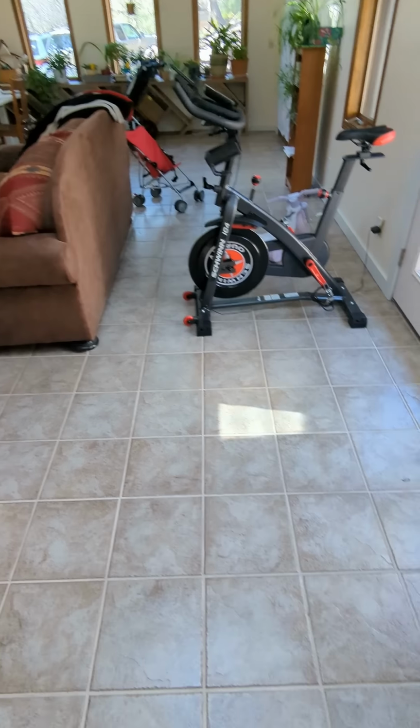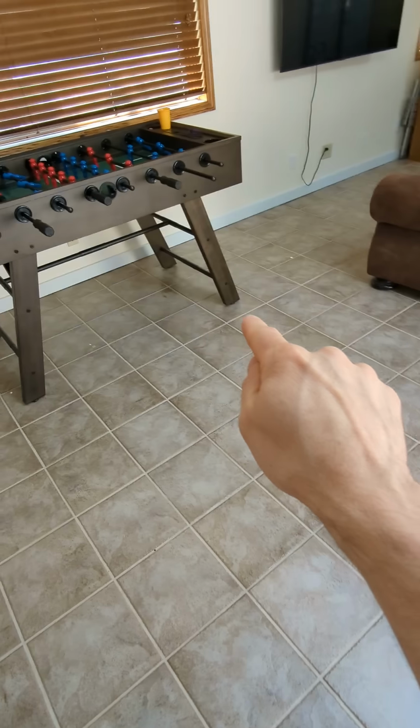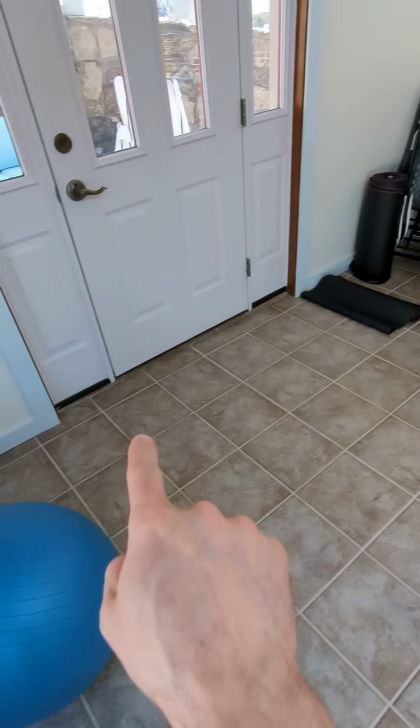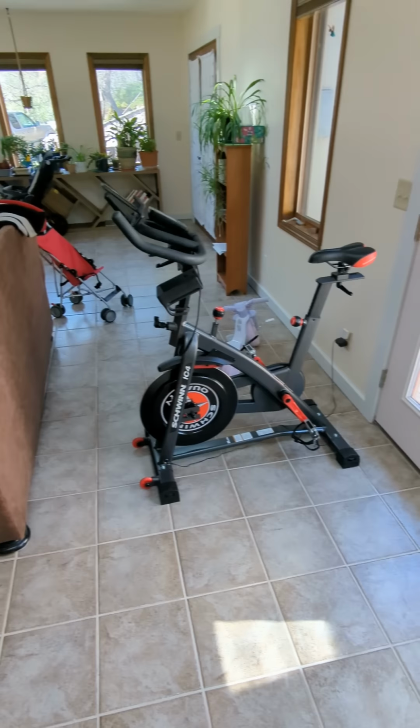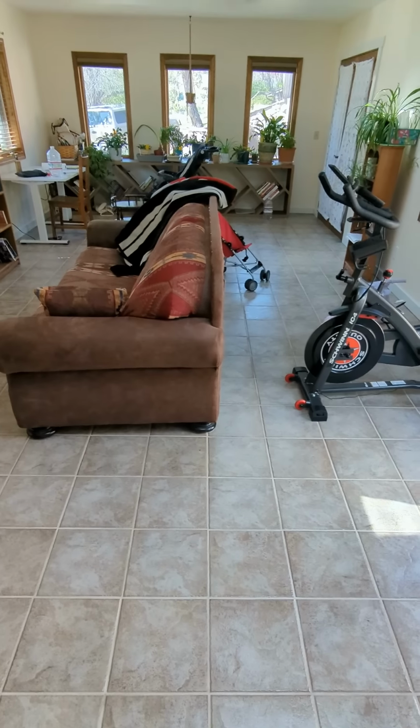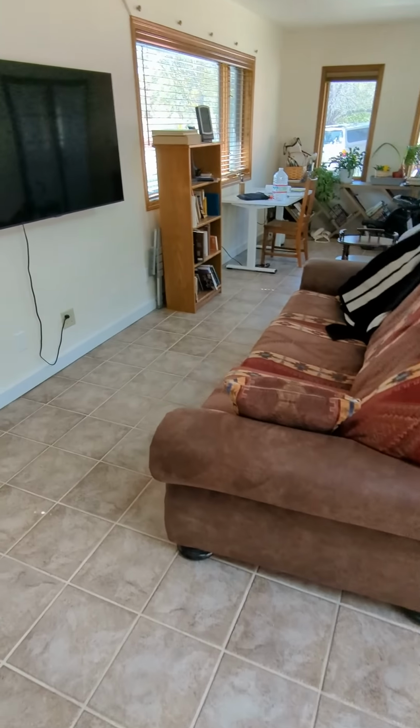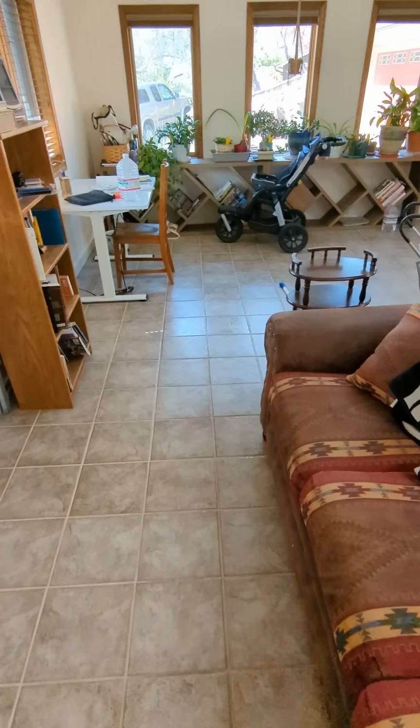So you just count up those tiles. It's 14 that way, and it is 32 that way. So 32 in length, 14 in width. And that, you multiply those two numbers, you get your square footage of the ground.